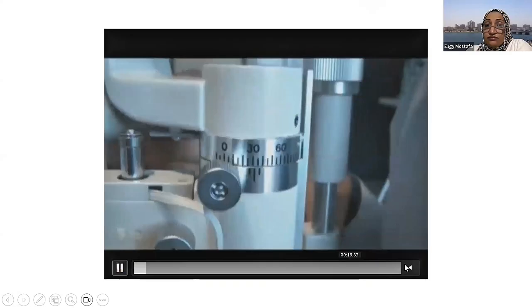Grade 4 is the open angle, where they are equal in size. If it is half, it is grade 3. If the AC darkish area is a quarter of the optic section, it is grade 2. And if it is less than a quarter, this is grade 1.